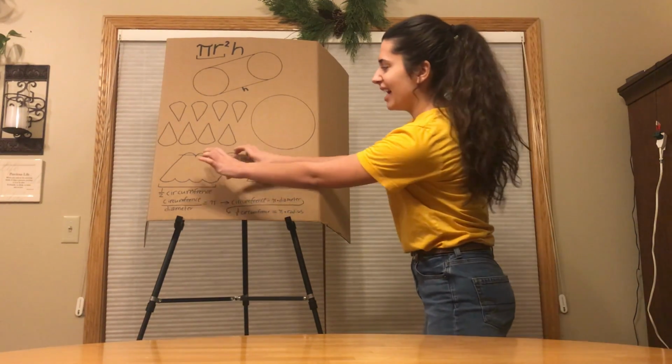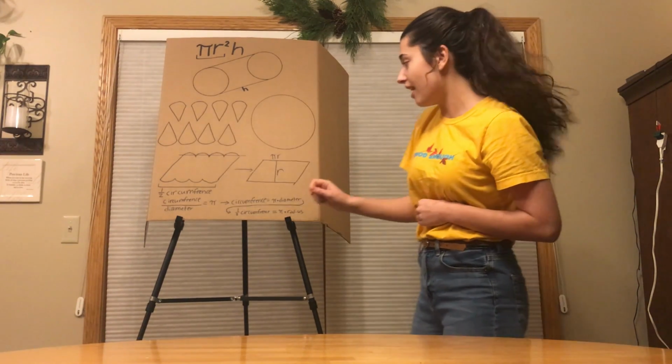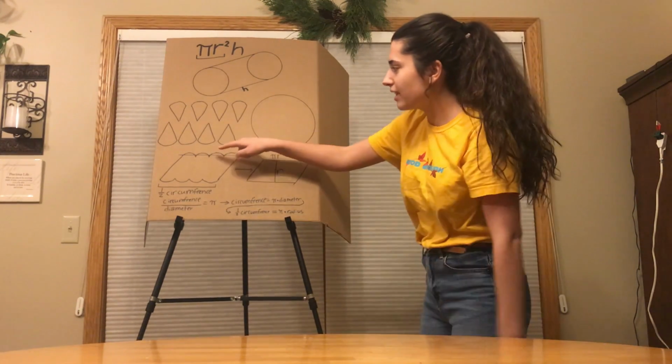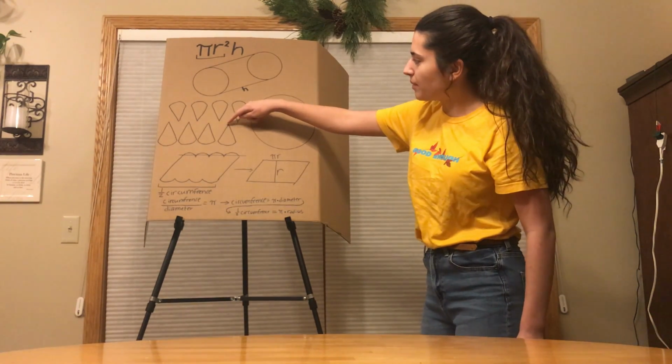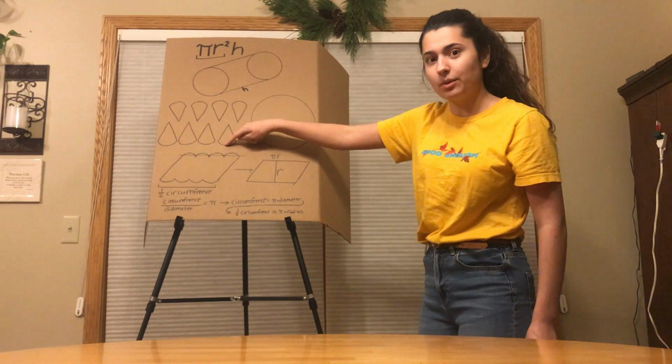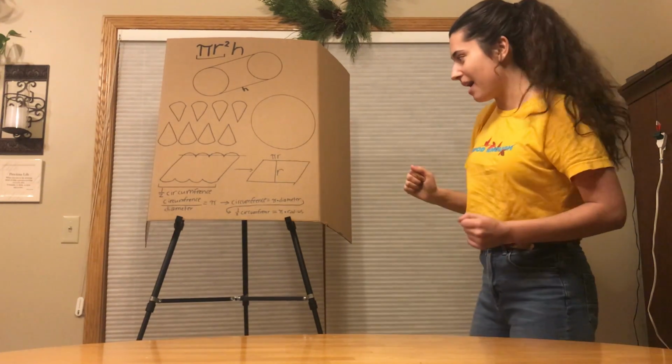So we're going to stretch this out a little bit so we can make sure that this side equals 1/2 of the circumference, and we know that the length from top to bottom here is going to equal the radius, because the length from the point to the edge of the circle equals the radius.